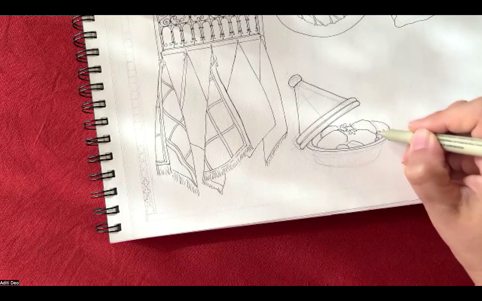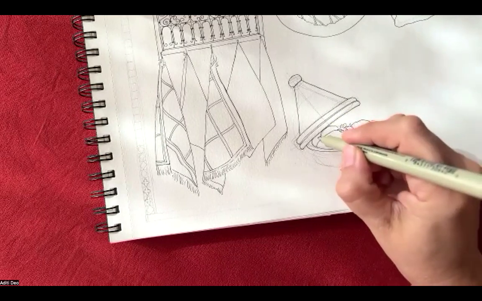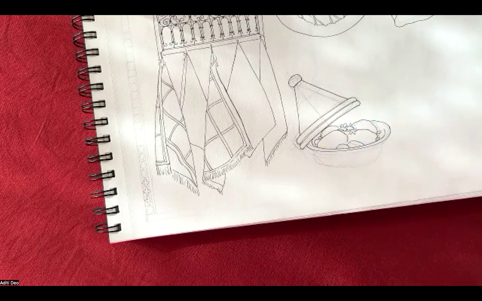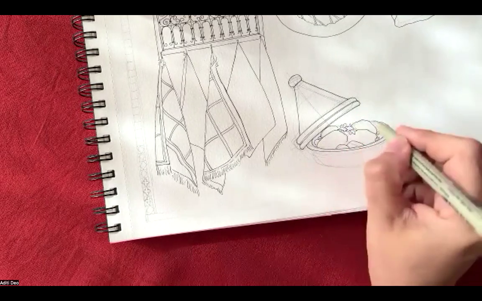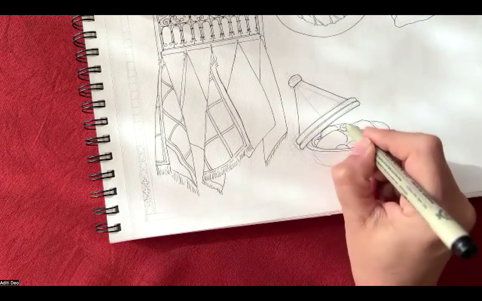And little bits of food on the side as well. And then complete this line.